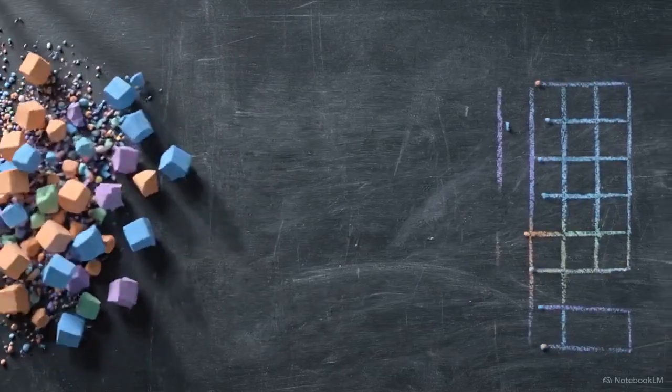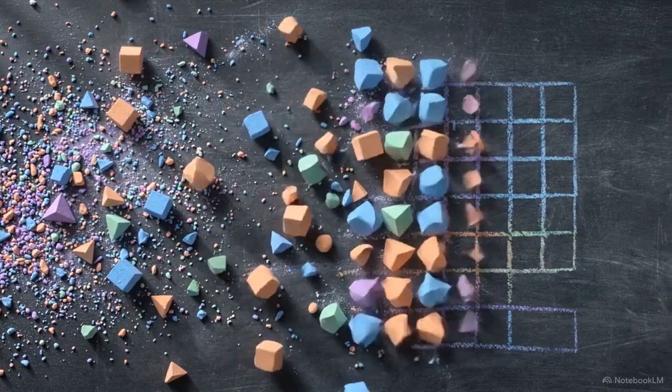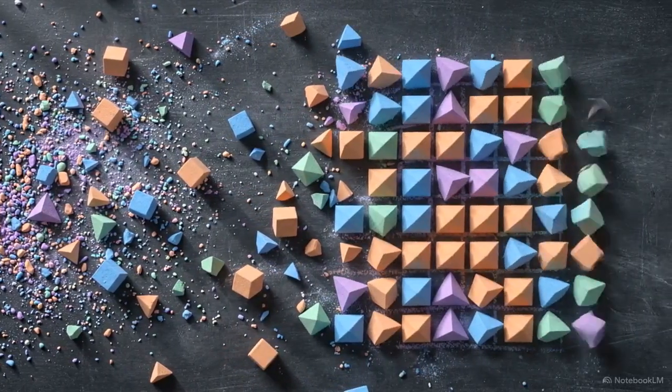Observe the motion of these particles carefully. Chaotic noise coalesces, remelts, and crystallizes into a structured grid.